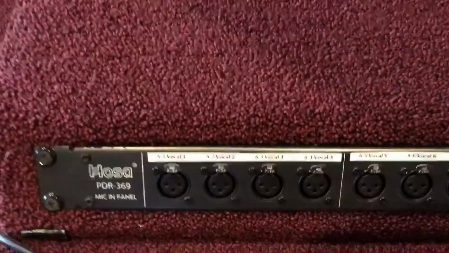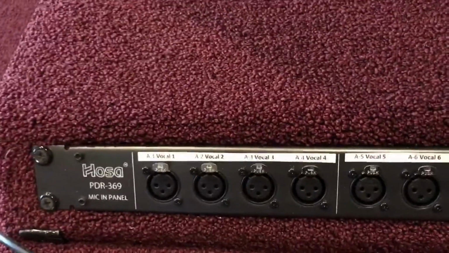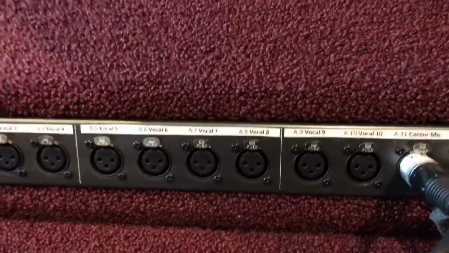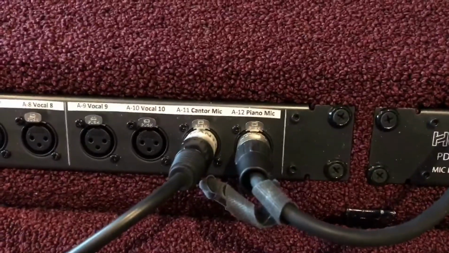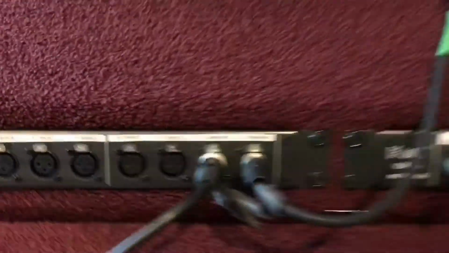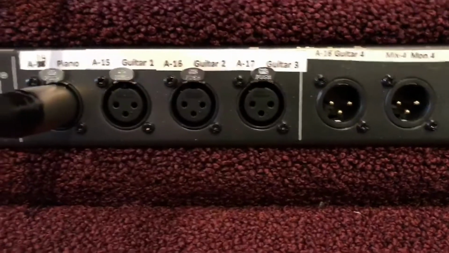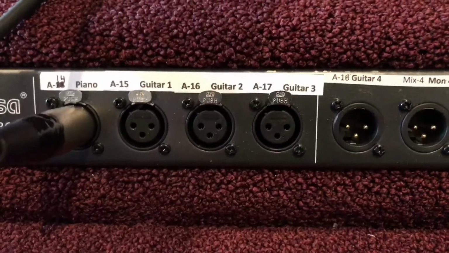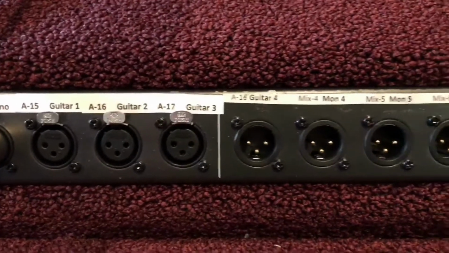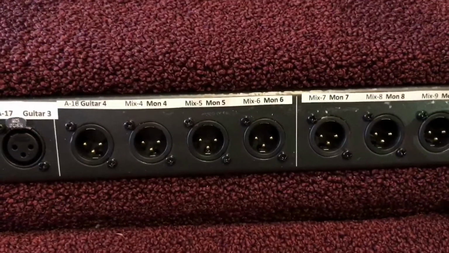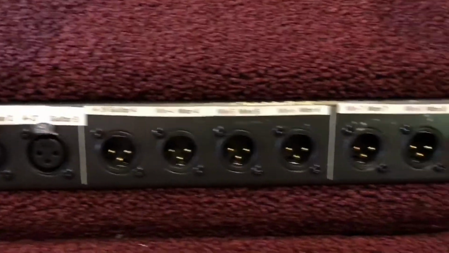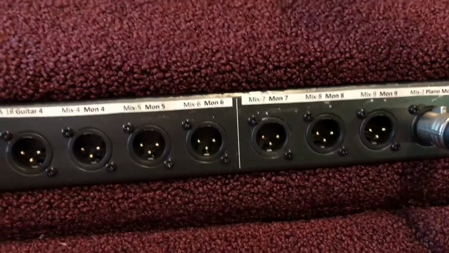You'll see inputs for the vocal channels 1 through 4, 5 through 8, vocal 9 and 10, the cantor mic, the piano mic, the piano input, guitar 1, 2, and 3, and then the rest of these, actually that's also guitar 4, and the rest of these are monitor outputs.